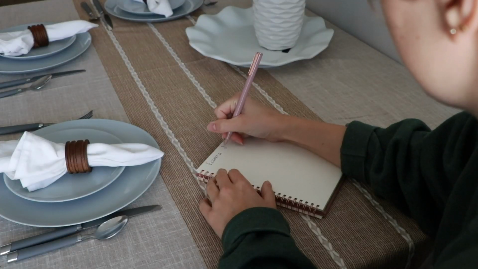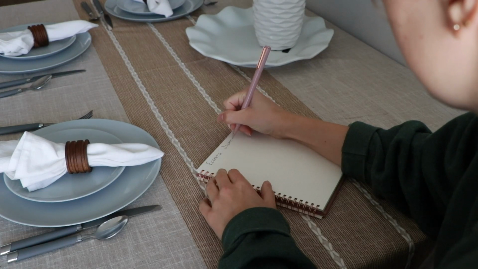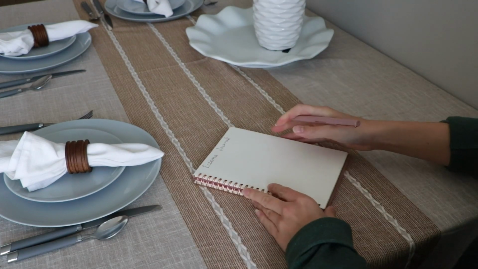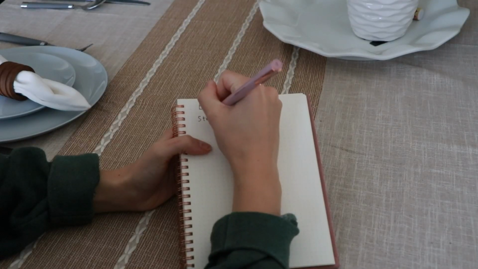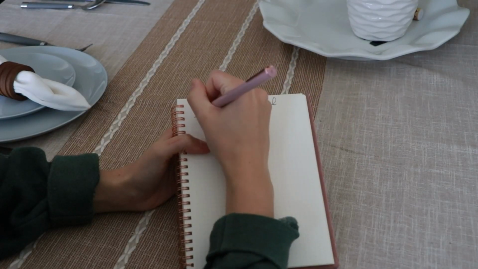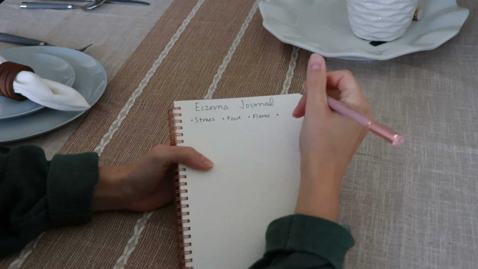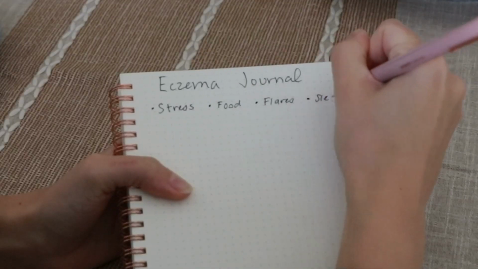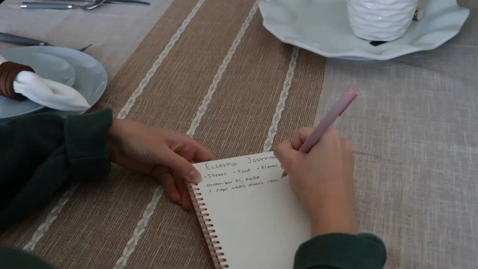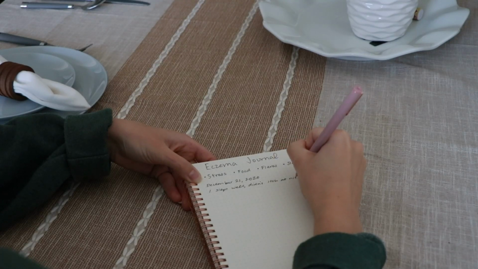So I'm flipping to the page where we're going to go through our eczema journal. You can make this as simple as possible, or you can make it a little bit more complex, but I wanted to show it in a simple way. At the very top of the page, just write out the things that you need to know each day. So you need to know about your stress, what you ate that day, if you had any flares, and how your sleep is. I actually went through and created a mock. I don't really have eczema right now, so this is just for pretend.